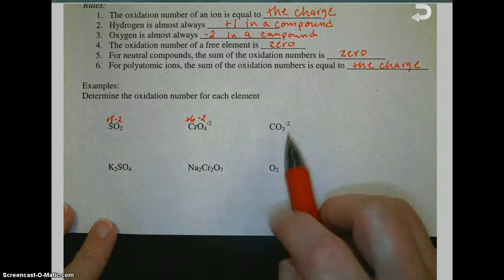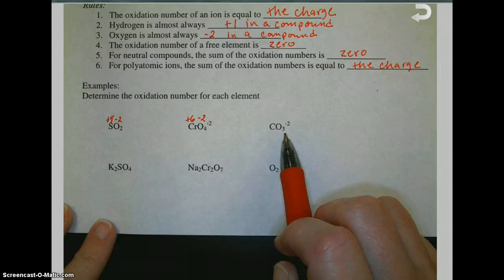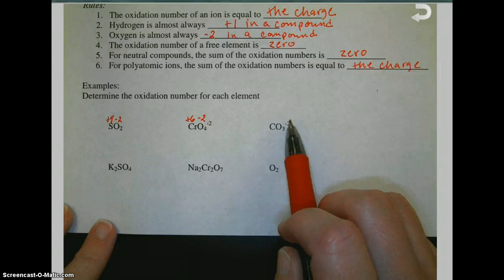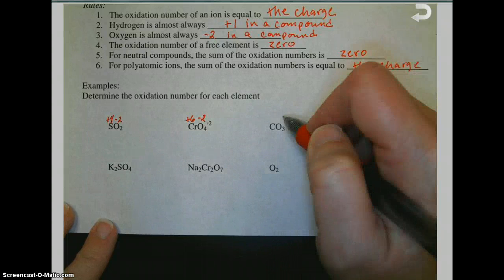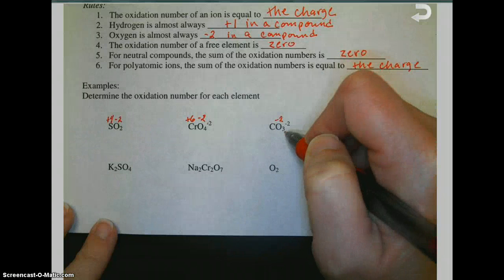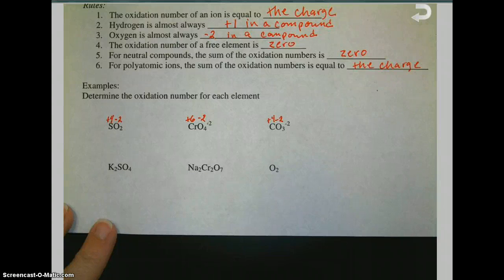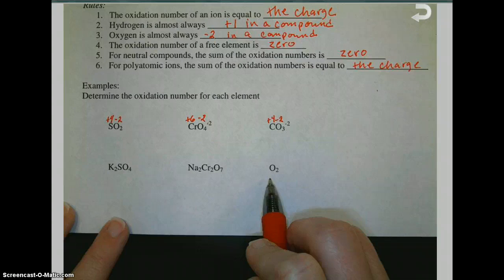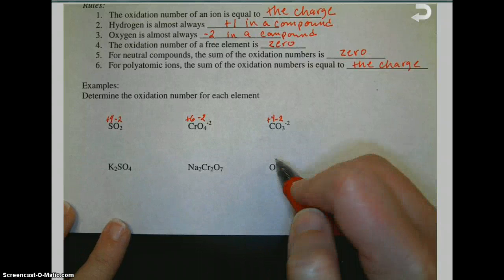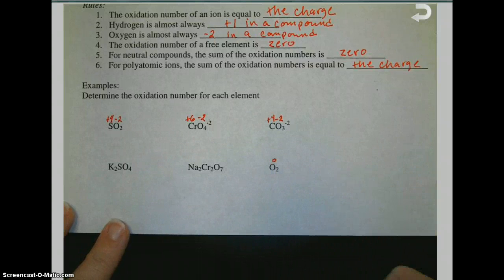Okay, next we have the carbonate ion. Again, a polyatomic ion, the total is -2. So oxygen gives us a total of -6. That means carbon is +4. Let's go down here. Oxygen gas, it's a free element, so its oxidation number is 0.